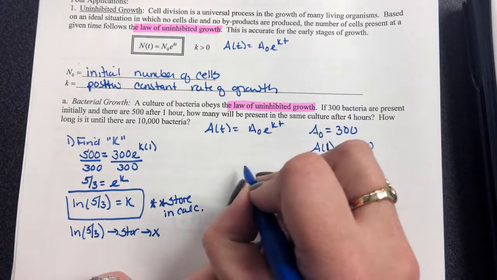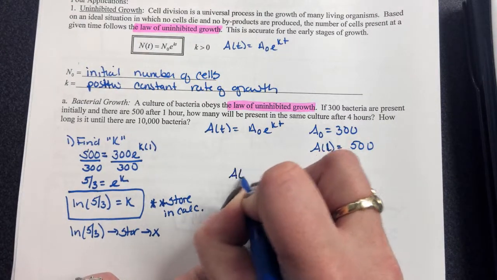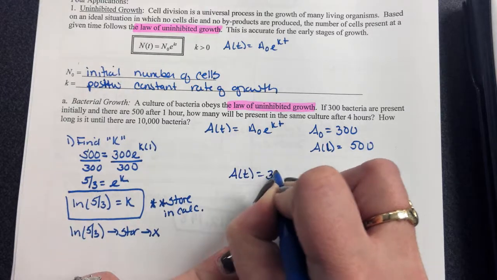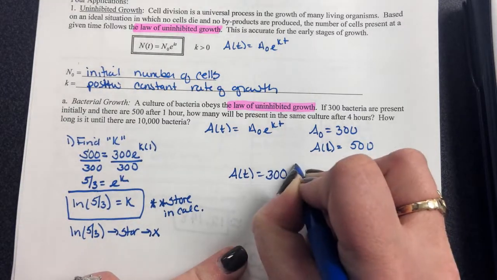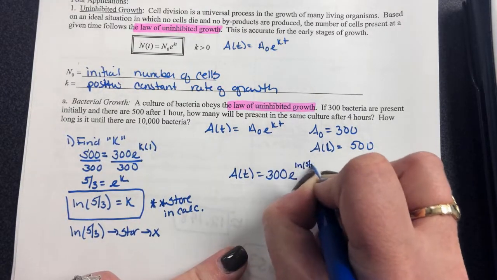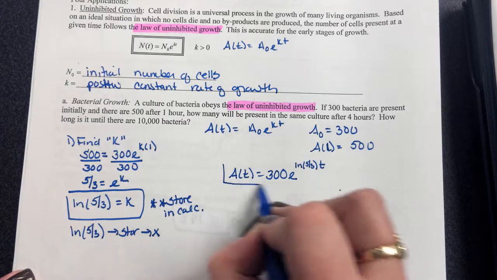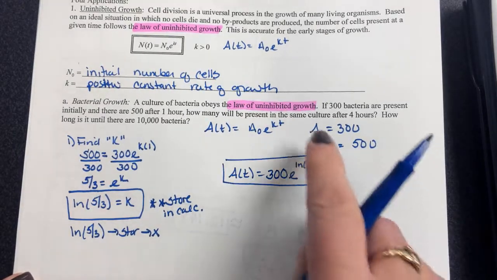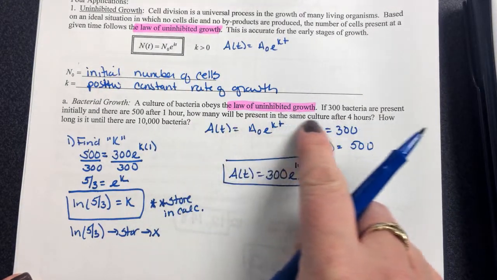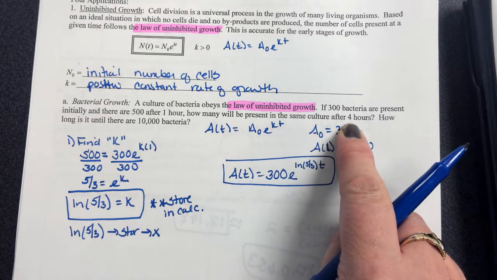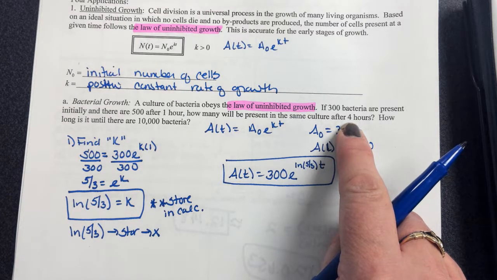So now I know that my model is going to look like this: A of t is equal to 300 times e raised to the natural log of 5/3 times t. So that's the formula now that I'm going to be using to answer the question. All right, so now let's take a look at the first part. How many will be present in the same culture after 4 hours? Well, how do you think you're going to solve this? What are you going to plug in for t?